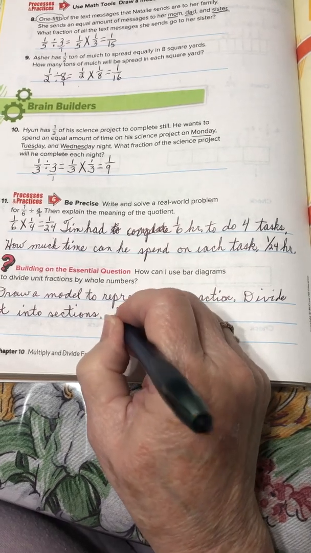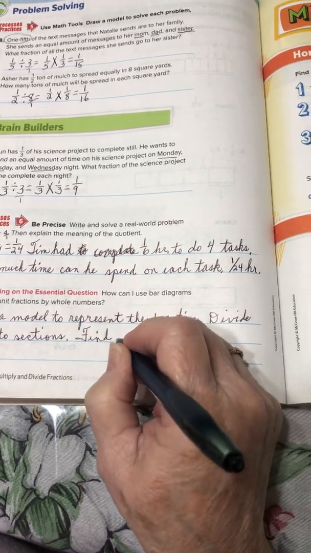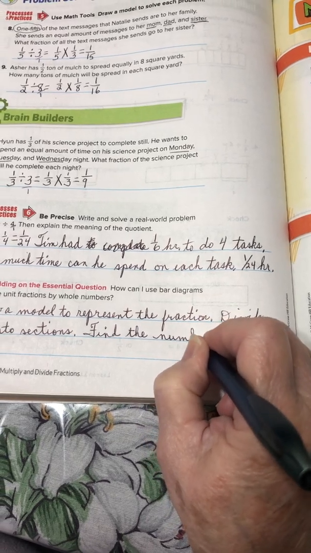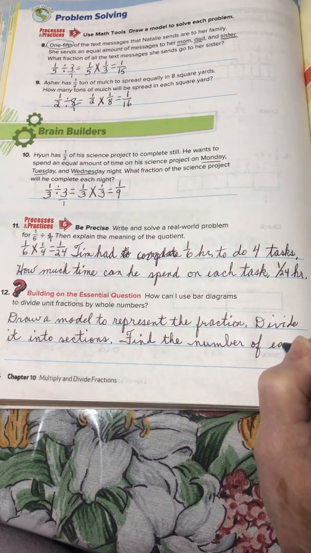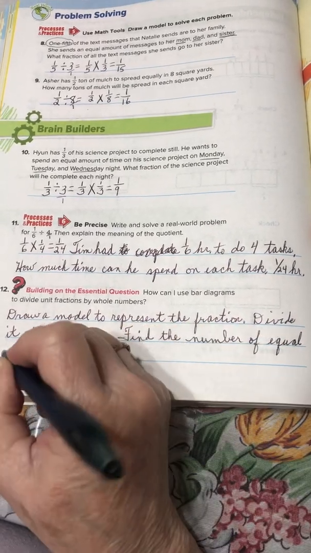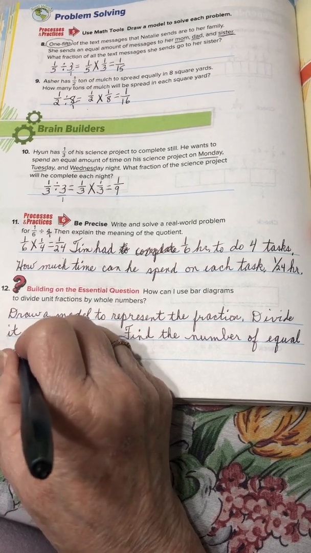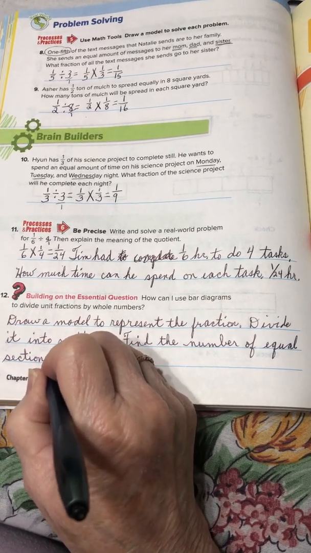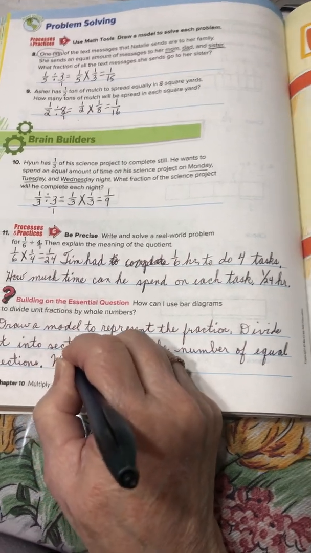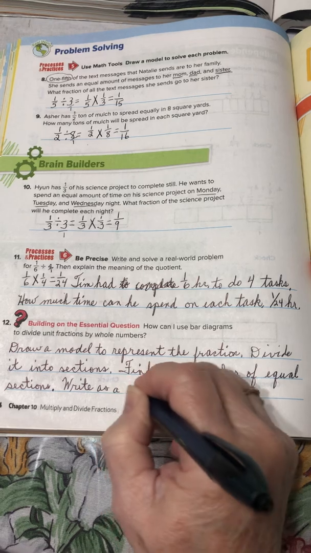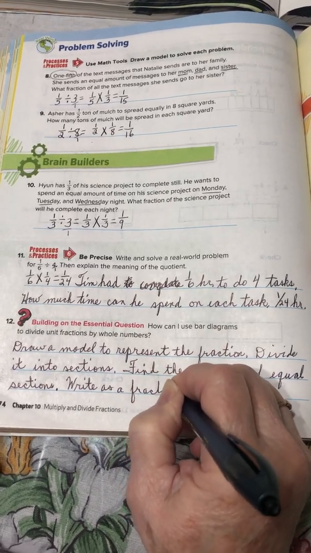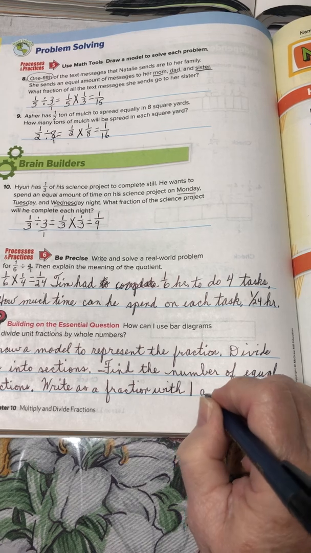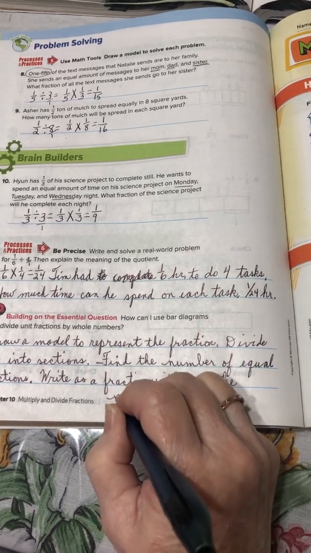Then you would find the number of equal sections, then write as a fraction with 1 as the numerator.